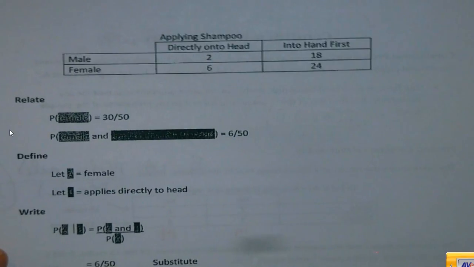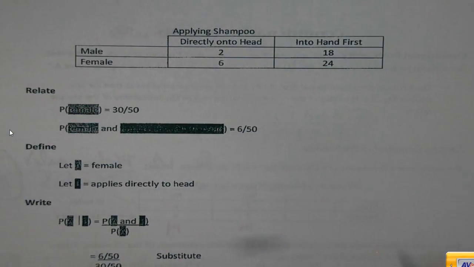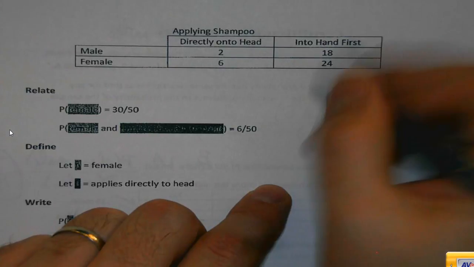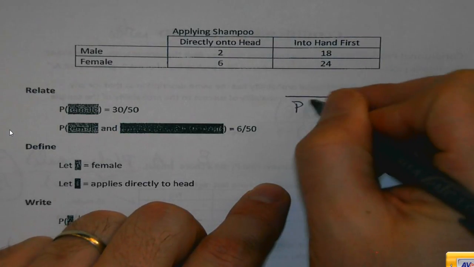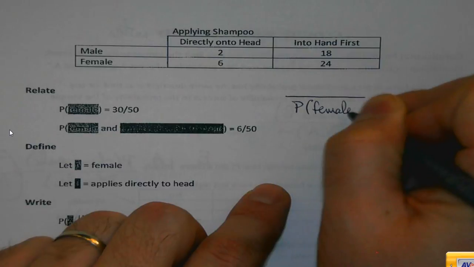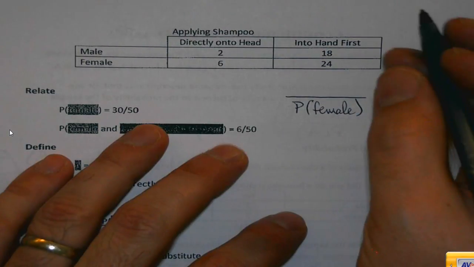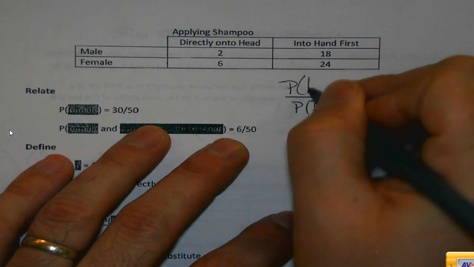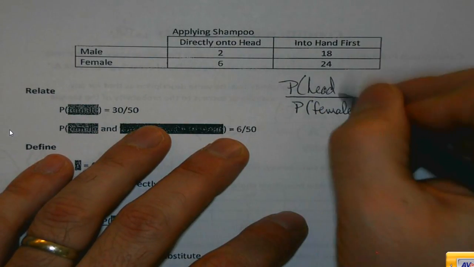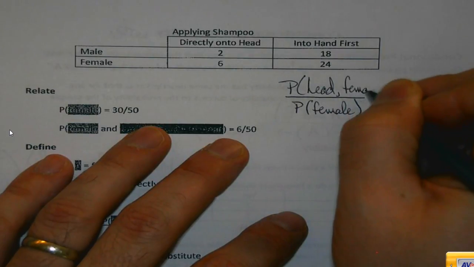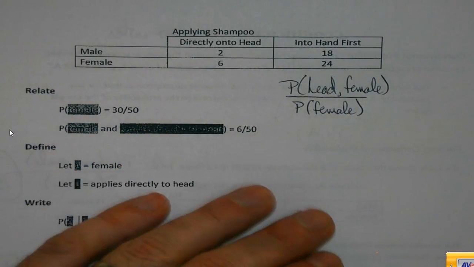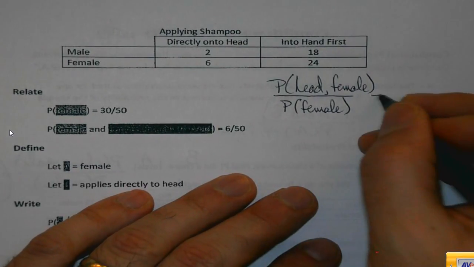So as we flip over, fortunately, we're not going to need all the mumbo-jumbo they have there. So, given female, my given part that was on the front told me what goes on the bottom. And on the top, it said, find the probability that a respondent applies shampoo directly to head. So, directly to head. I guess I could have even just called it HF. That's fine.